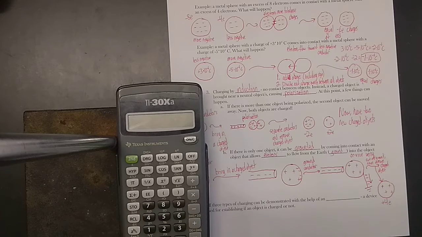And then finally, induction, which involves polarization as a first step, but then involves either separating the object, cutting an object in half, or splitting it up once it's been polarized so that the positive side and the negative side are now distinct and the electrons can't get back and forth between them, or grounding an object and allowing some electrons to flow up into the conductor or down away from the conductor, and then removing the ground. You now have a charged object.